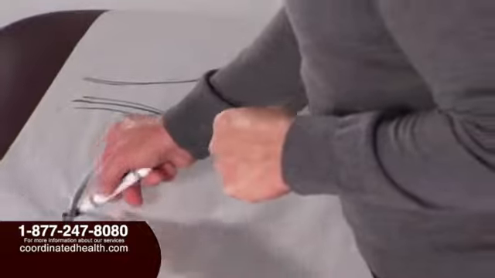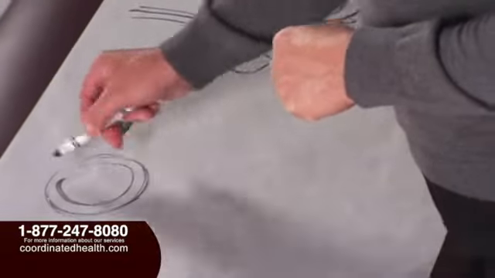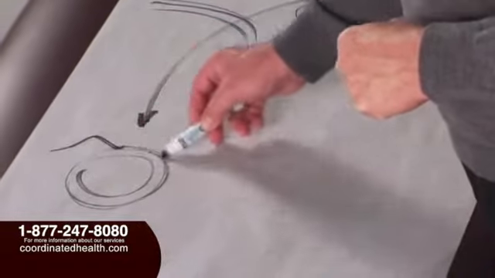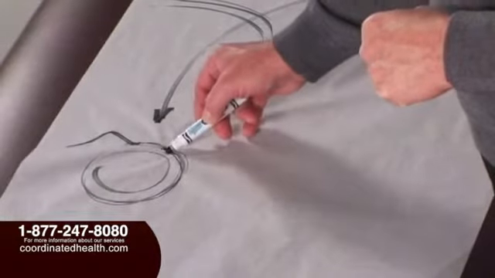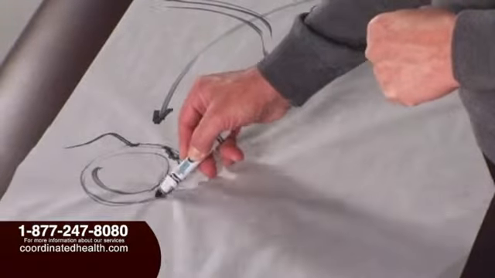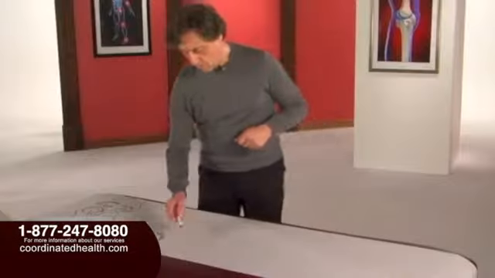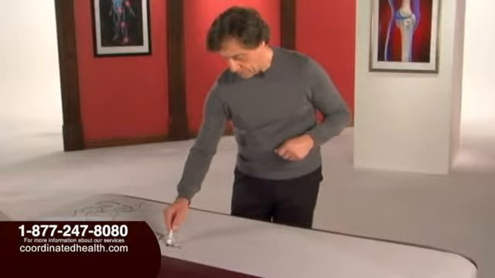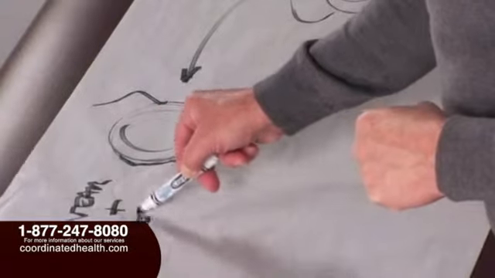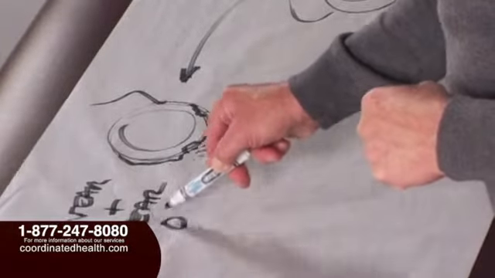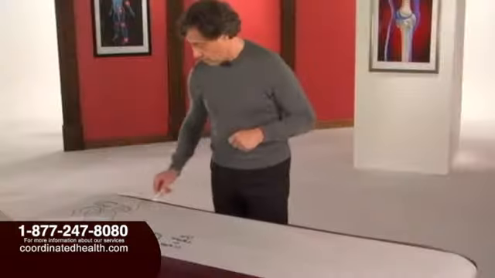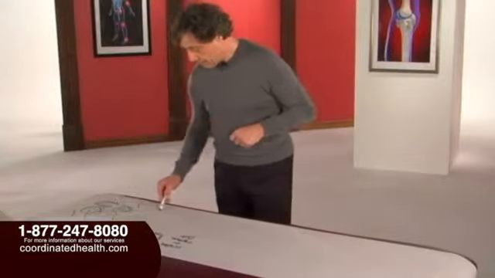So again, end of the thigh bone, big chips, small chips, rough surface, wear and tear. Osteoarthritis. The meniscus has a tear.